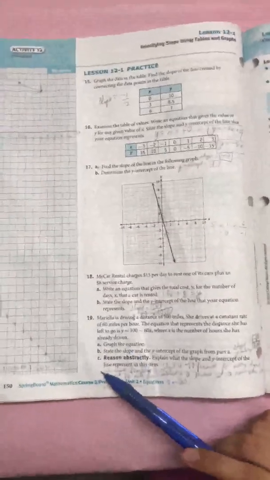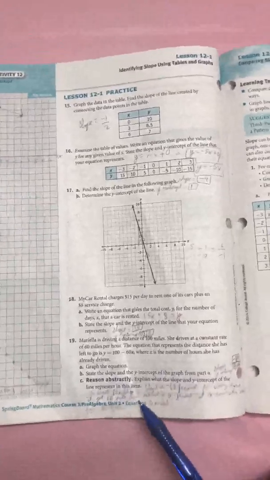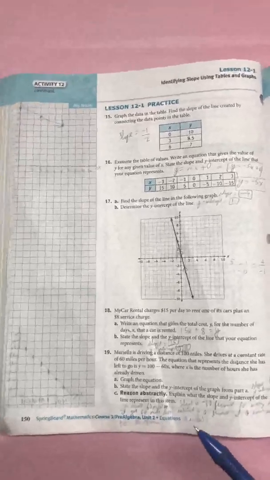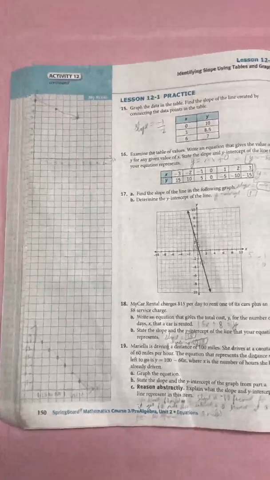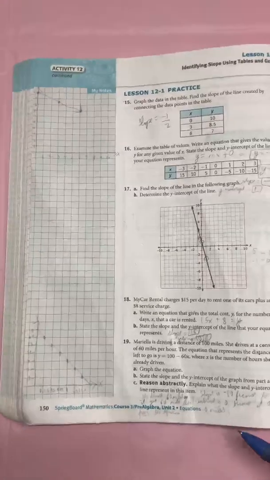19c says, explain what the slope and the y-intercept of the line represent in this situation. The slope is -60, and it represents that for every hour she drives, 60 miles is cut from the distance she has left to her destination. That is why it says -60. And the y-intercept is (0, 100) because that is the total distance she has to travel.